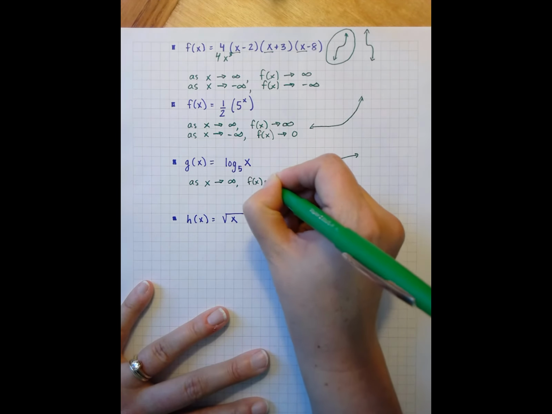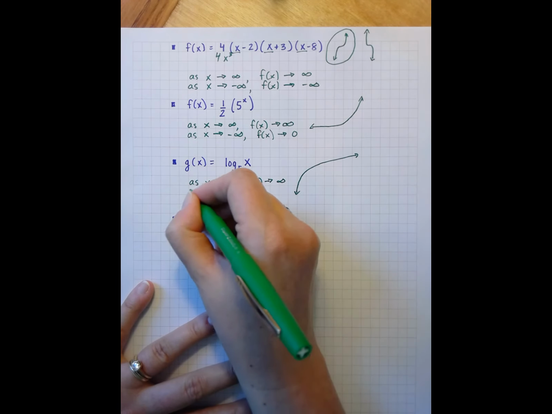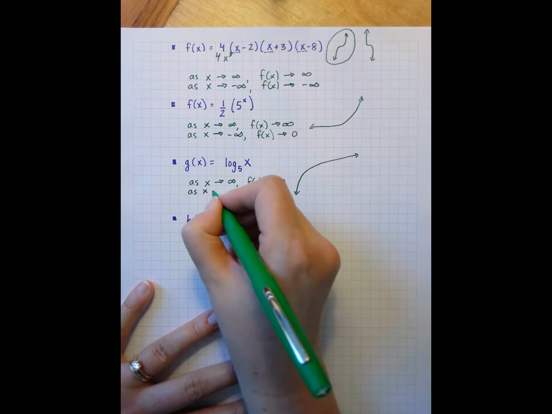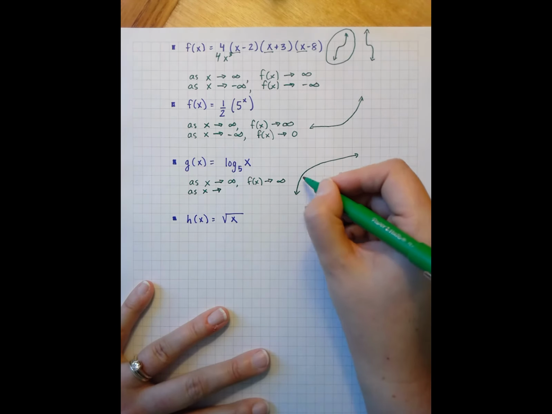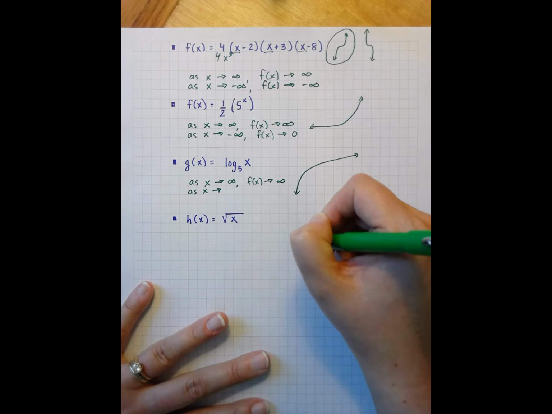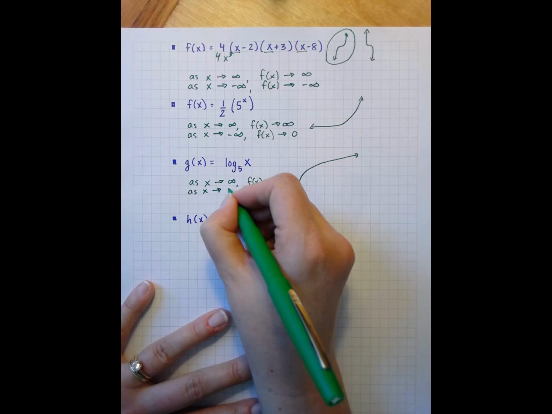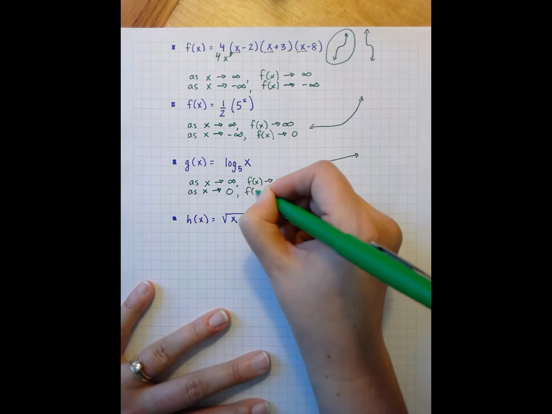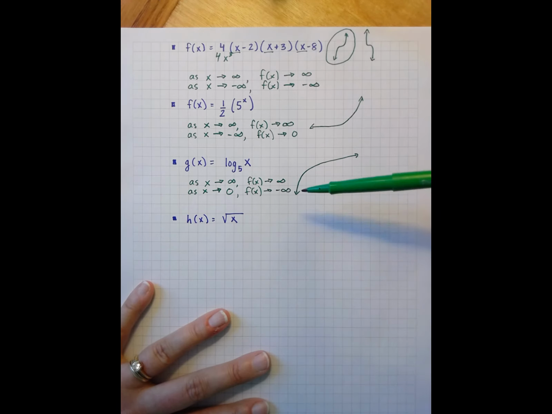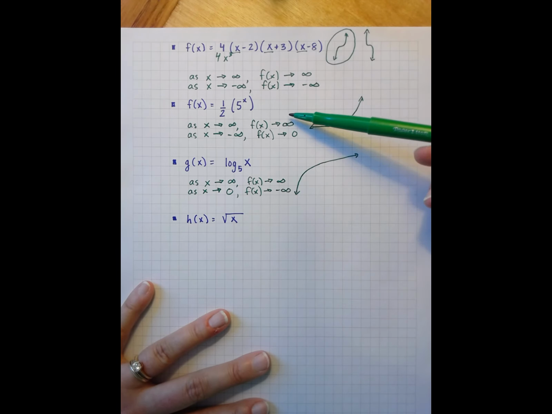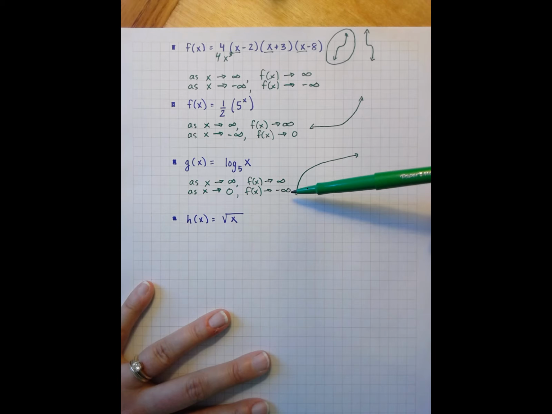So f of x also goes to infinity. And as x goes to, oh, this one's kind of tricky because we can never actually put in negative numbers. So it actually turns out that in this case, as x goes to 0, f of x is going to go to negative infinity, which we can see there's a nice relationship between our exponential function and a logarithmic function here, which should make some sense given the fact that these are inverses of each other. There's an inverse relationship there.